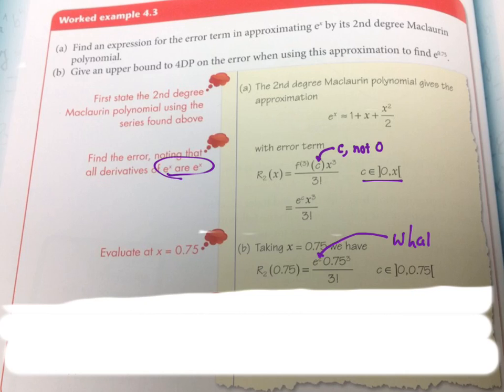So this is how we get the error. I apologize. Right here is the error function for any value of x. Now we're going to evaluate the error function at 0.75. We put 0.75 to the third over 3 factorial, and then we still have e to the c. So what about that c value?